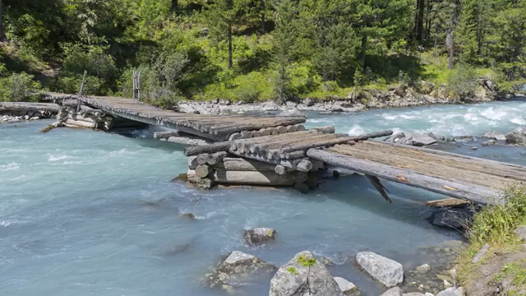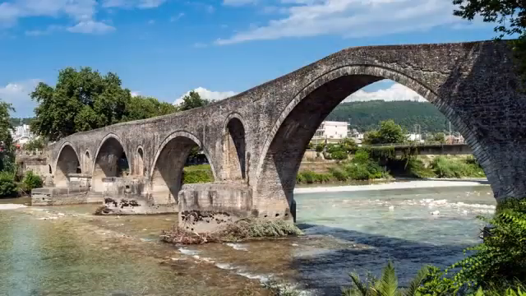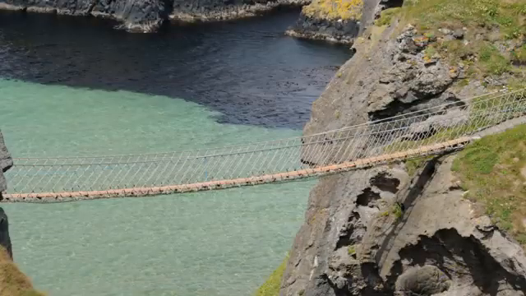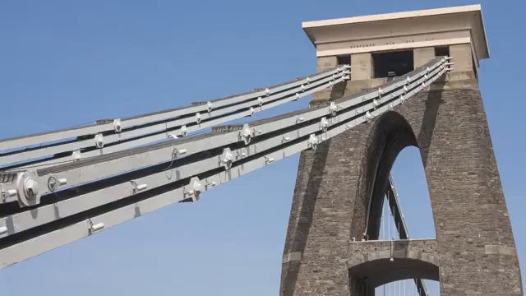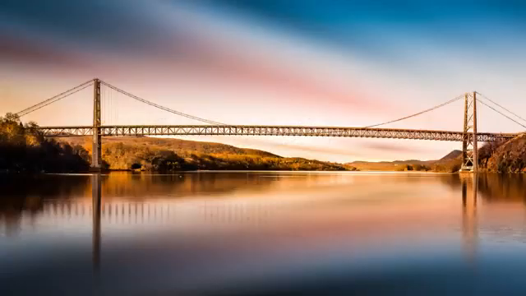As the practical limits of beam bridges and arch bridges were reached, engineers were forced to look for a new approach. Eventually, they combined the features of simple rope bridges with the remarkable strength of steel chains and cables. The result was the modern suspension bridge.